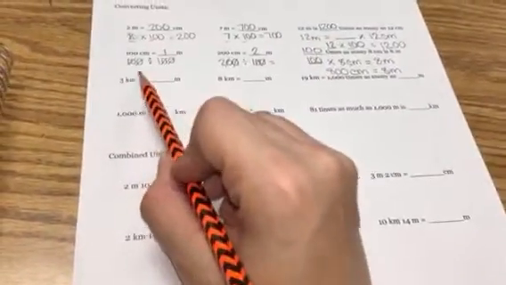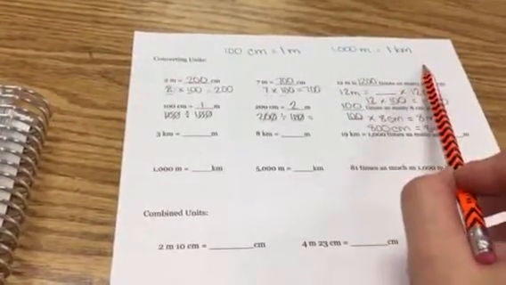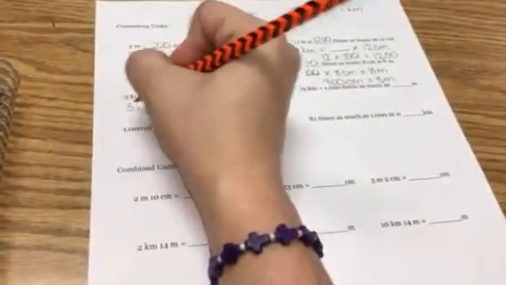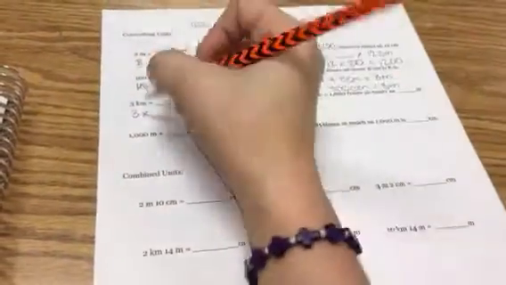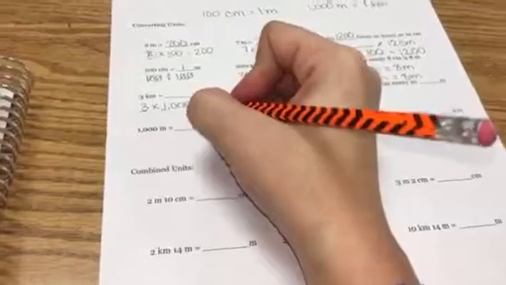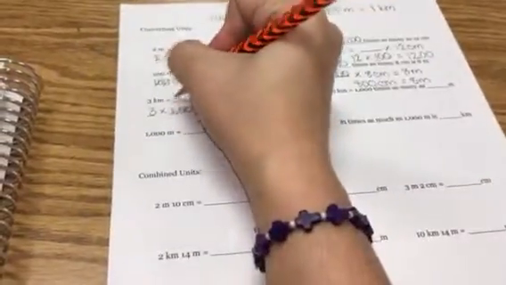Alright, let's look at kilometers. We have 3 kilometers equals blank meters. Well, we know that it takes 1,000 meters to equal 1 kilometer. So we're going to have to multiply. 3 times 1,000 is equal to, 3 times 1 is equal to 3, and then we have 3 zeros. 1, 2, 3. So that would be equal to 3,000 meters.